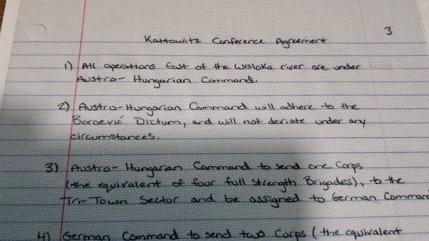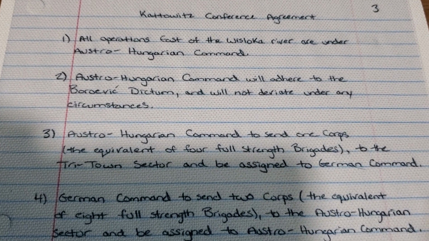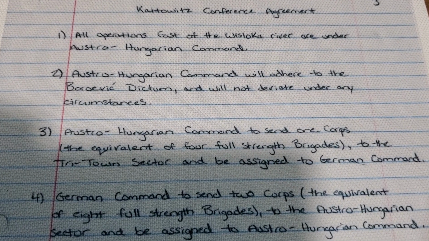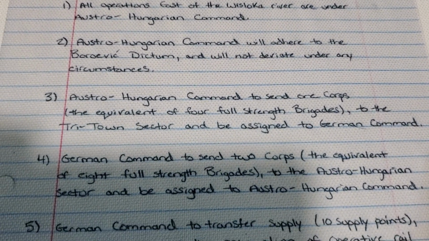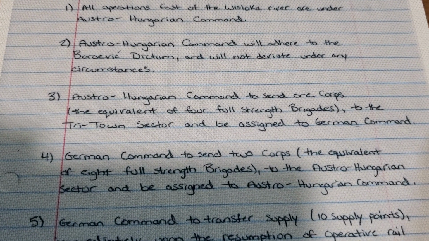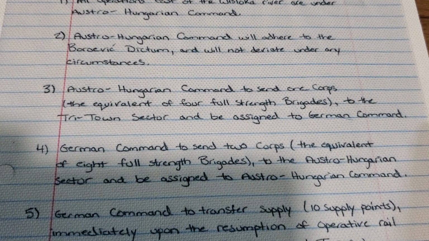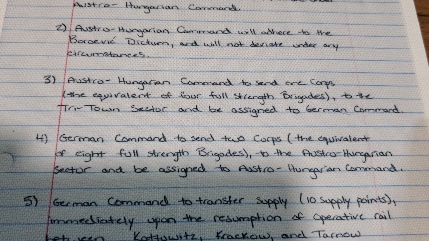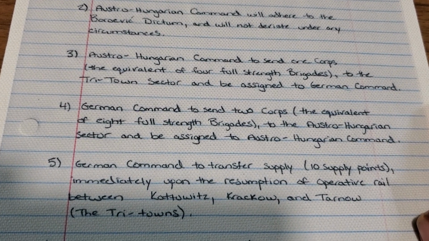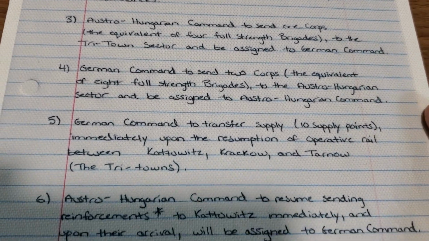Number 3, Austro-Hungarian command to send 1 corps, or the equivalent of 4 full-strength brigades, to the Tri-Town sector and be assigned to German command. Number 4, German command to send 2 corps, the equivalent of 8 full-strength brigades, to the Austro-Hungarian sector and be assigned to Austro-Hungarian command. Number 5, German command to transfer supply, 10 supply points, immediately upon the resumption of operative rail between Kattowitz, Krakow, and Tarnów. Those are the tri-towns.